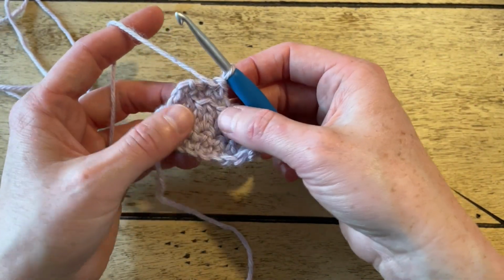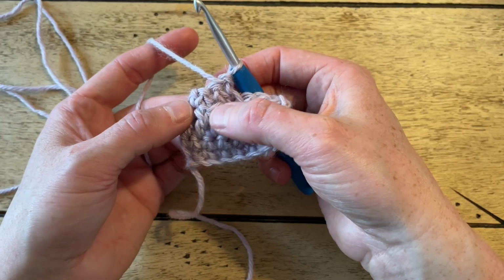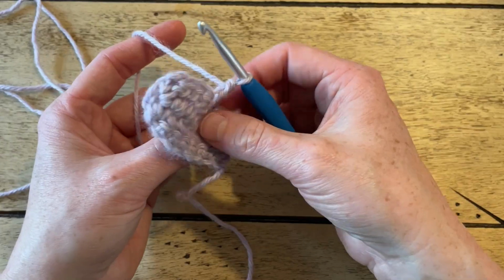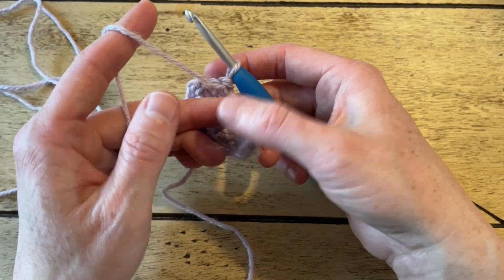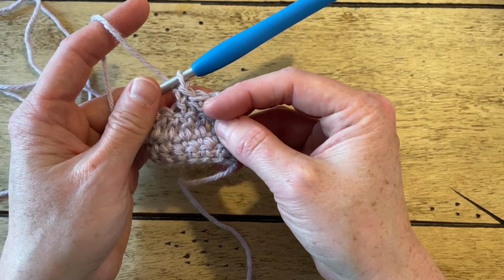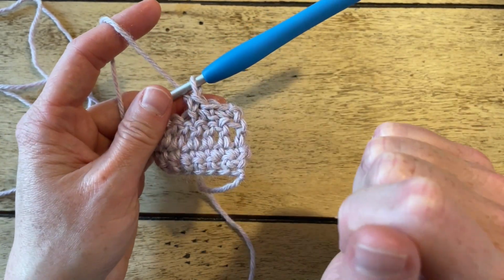But from the other side, we've left behind these bars, the back bars, so it doesn't look the same on the front and the back. It's really not a reversible decrease, but it's handy if you're doing amigurumi. This is my amigurumi preferred method of decreasing.